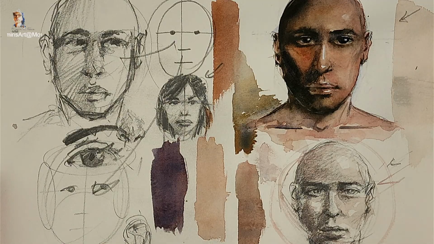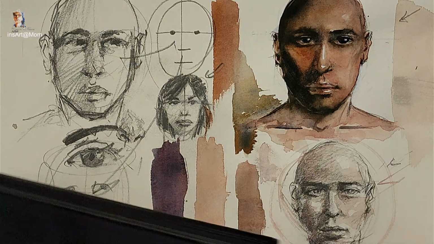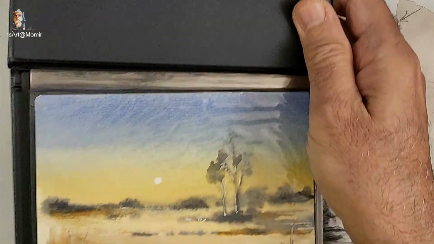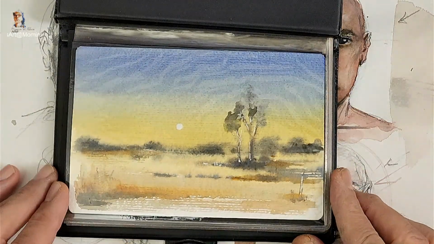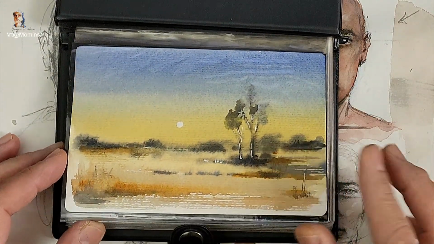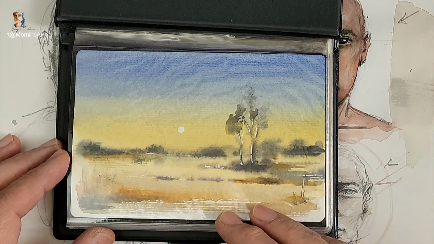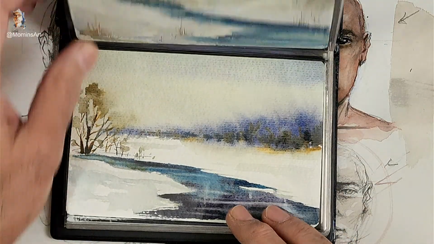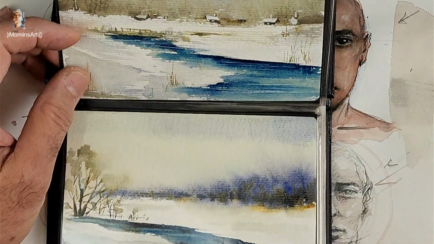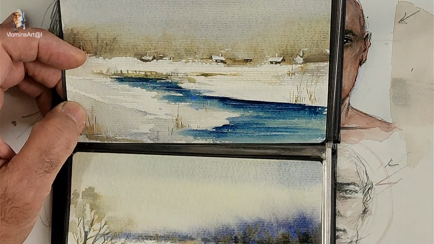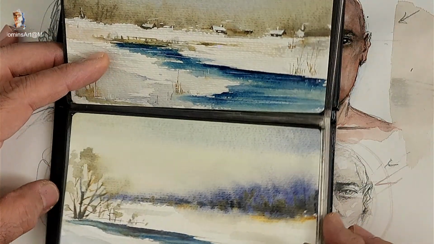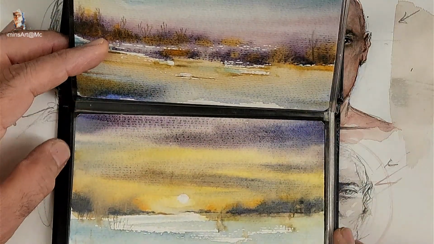Let me show you, I did some last week. These are some paintings I did last week. I know it's not related to today's class, but this type of work I'll be discussing in the landscape class. Here are some more.